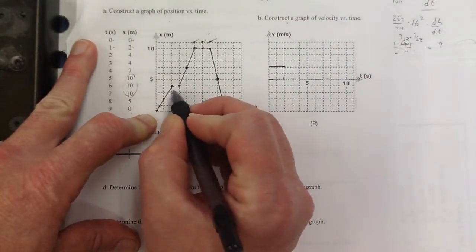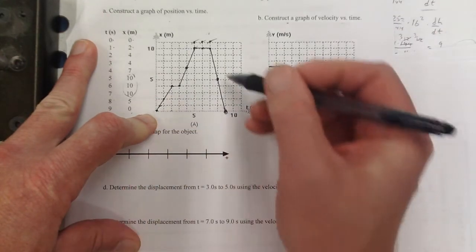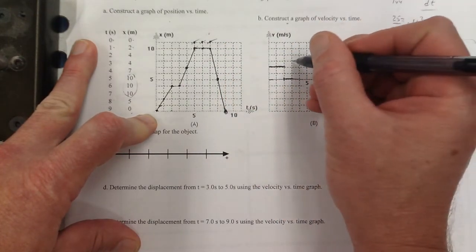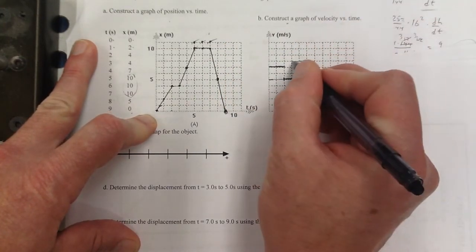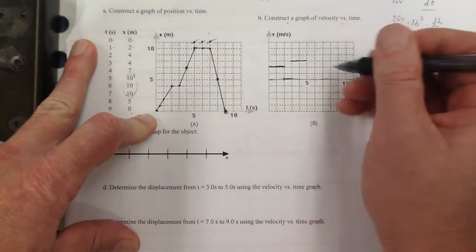And then it looks like it's 0, not going anywhere for a second. And then here, it looks like it's 3 for 2 seconds. And then 0.